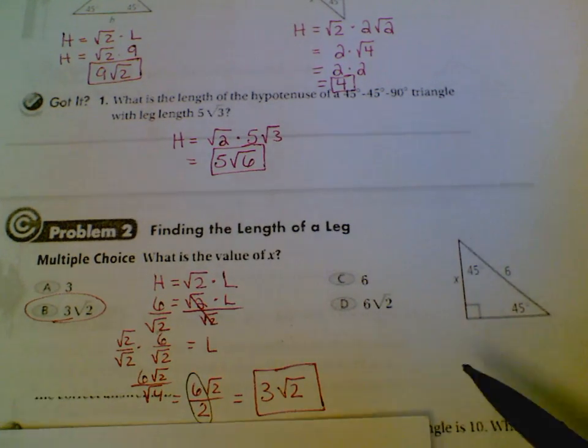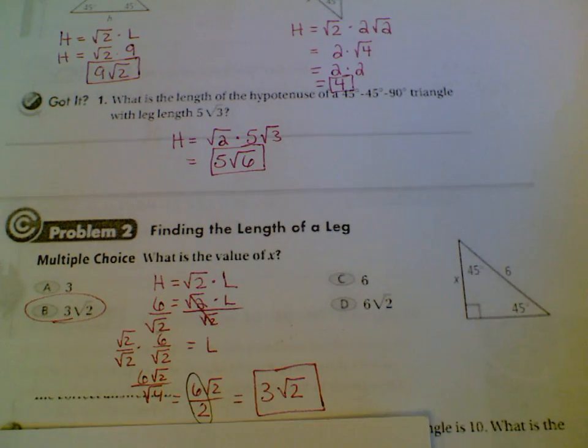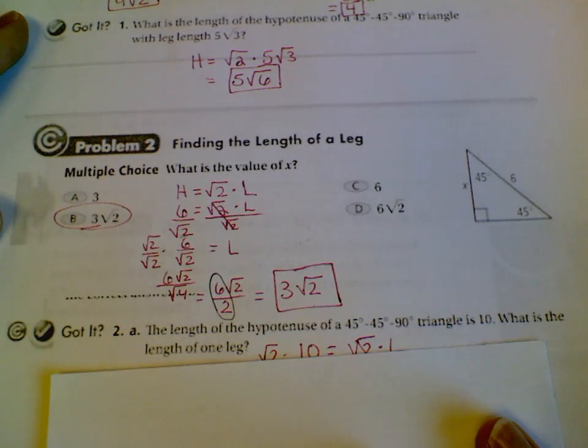So the only difference is there's a little bit more simplifying to do when they give you the hypotenuse versus the leg in that kind of triangle. Alright, pause the video and see if you can do the got it question.